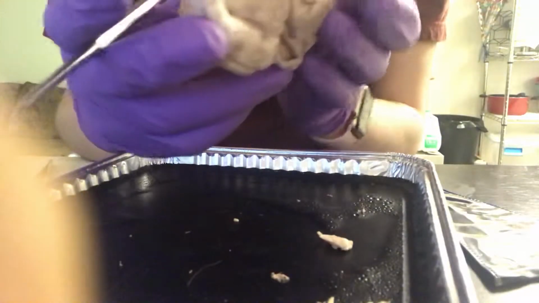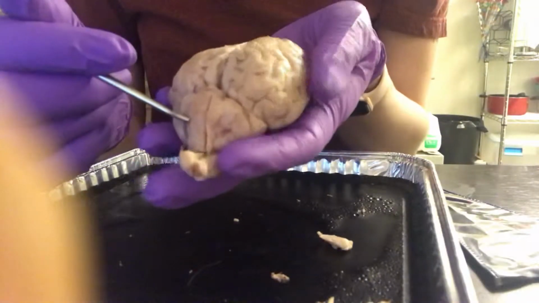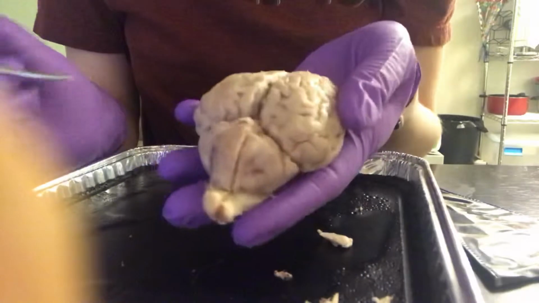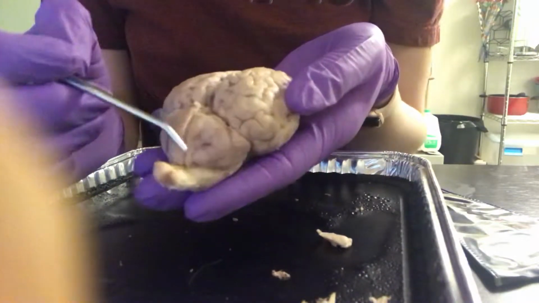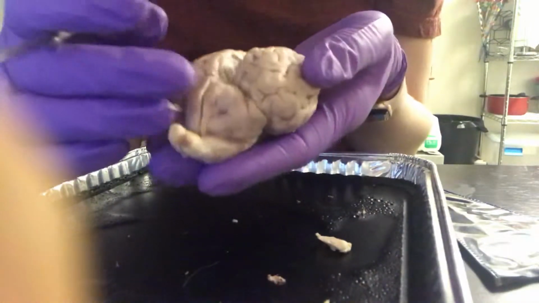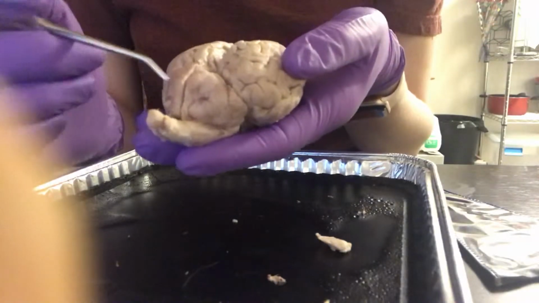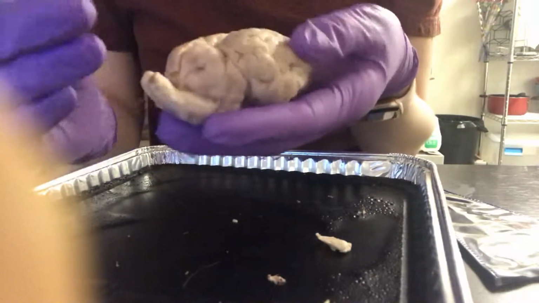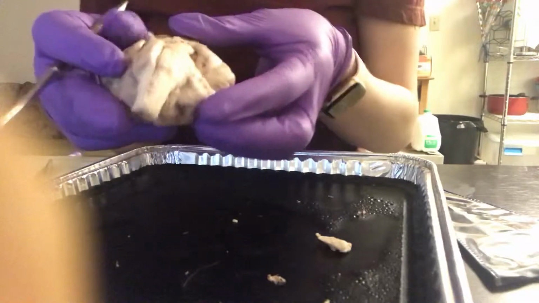And then we're going to go back here to the cerebellum, and that is this whole part right here. And then you're also going to have your vermis, which goes right down the cerebellum, and the cerebellum is going to control your muscle coordination.